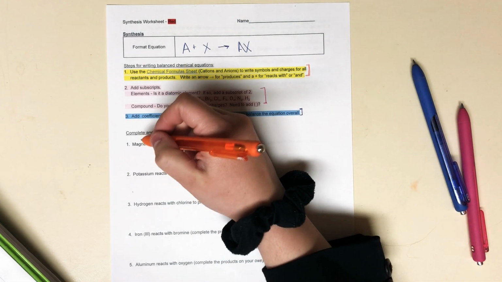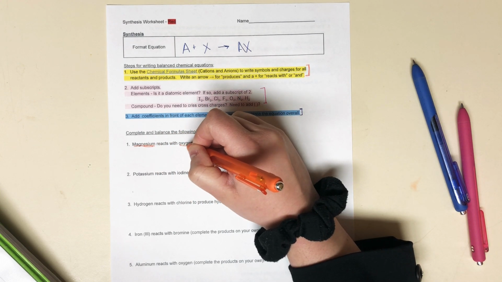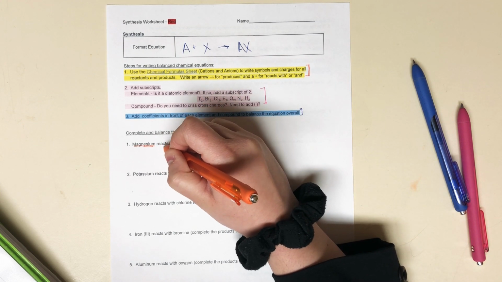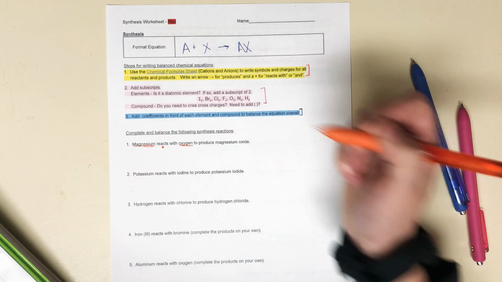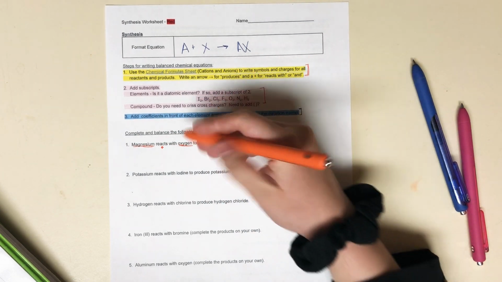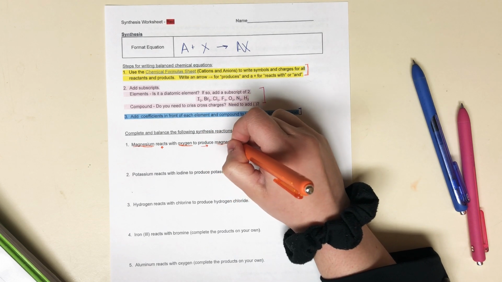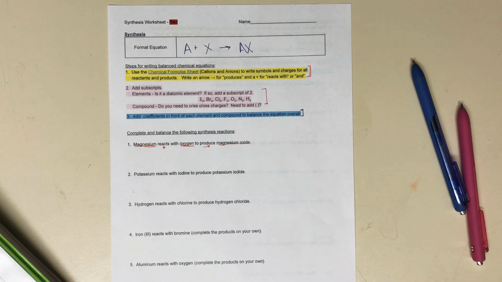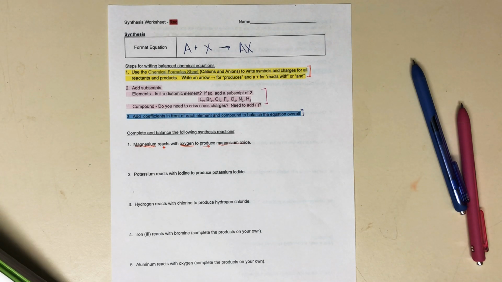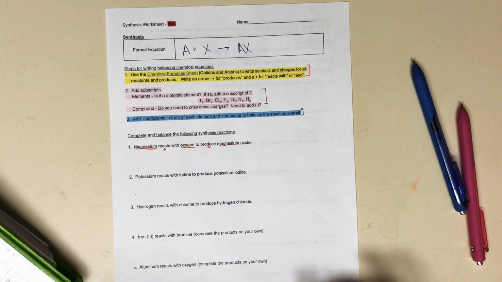So I have reactants, I have magnesium, I have oxygen. So reacts with is going to be a plus, so I'm going to put a little plus here to remind me about that. To produce means an arrow, a little arrow there, and magnesium oxide. Alright, so now I'm going to write down my symbols and my charges.